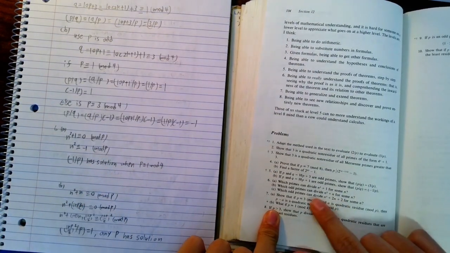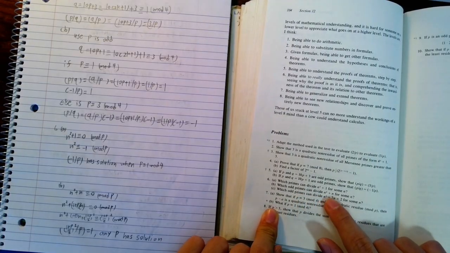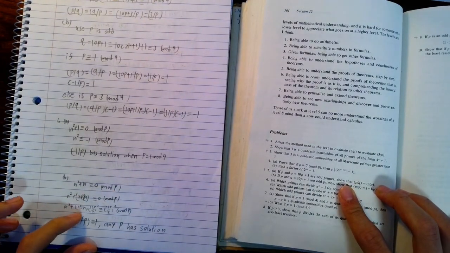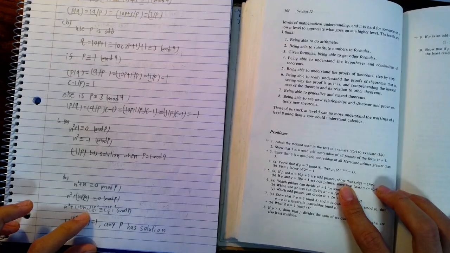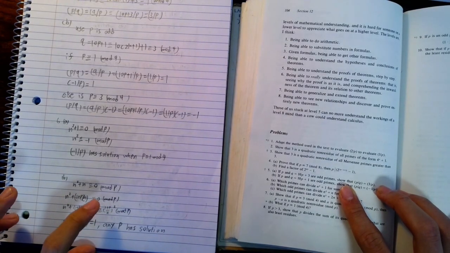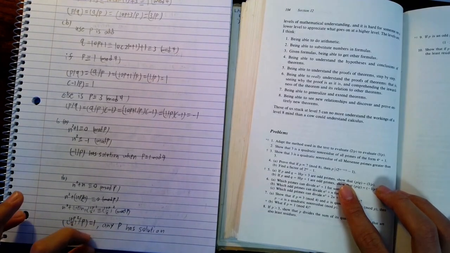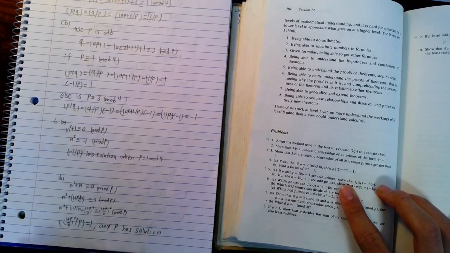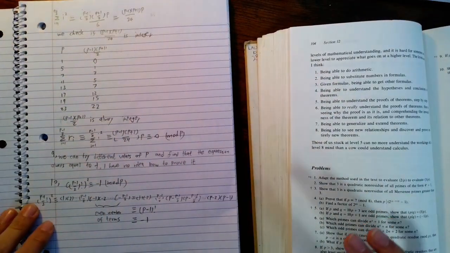And part B: which odd primes can divide n squared plus n for some n? We use the technique of completing the square, and we have this as the remainder. Since this is already a square, it is always going to be 1, and therefore all primes p have some kind of solution.